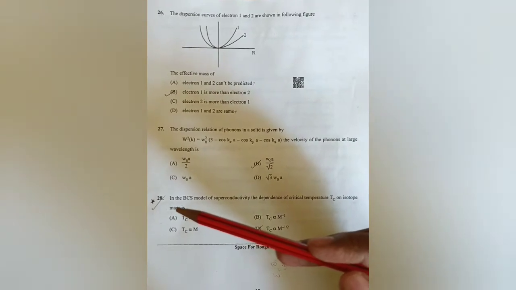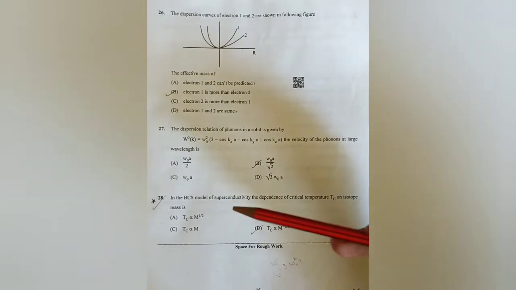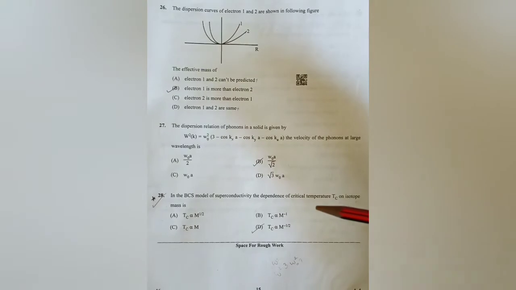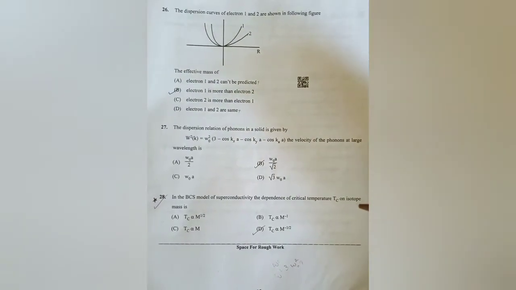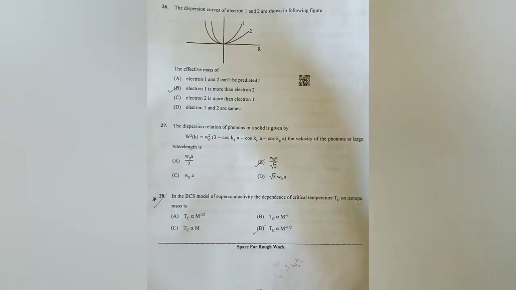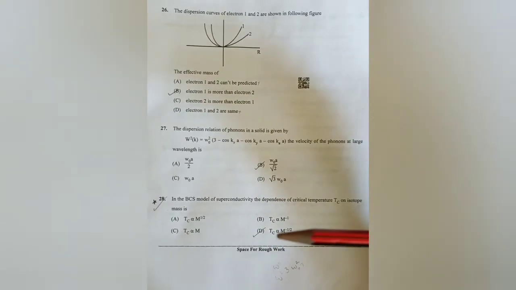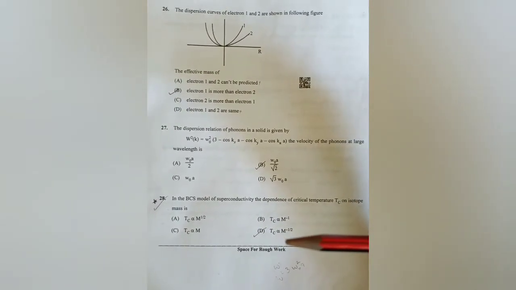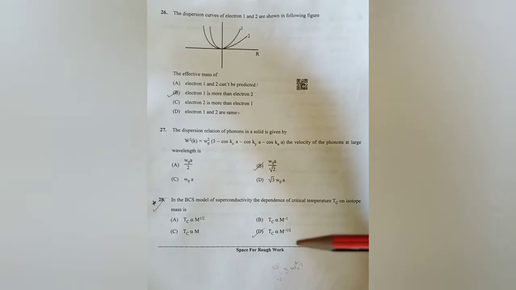Question number 28. In the BCS model of superconductivity, the dependence of critical temperature Tc on isotope mass is. The right answer is option D. Critical temperature Tc is directly proportional to m power minus half.